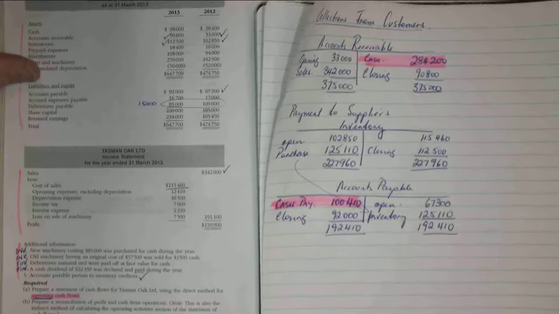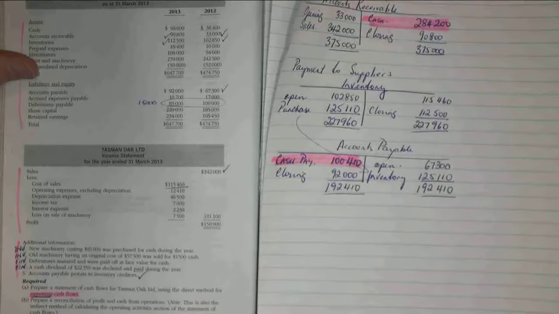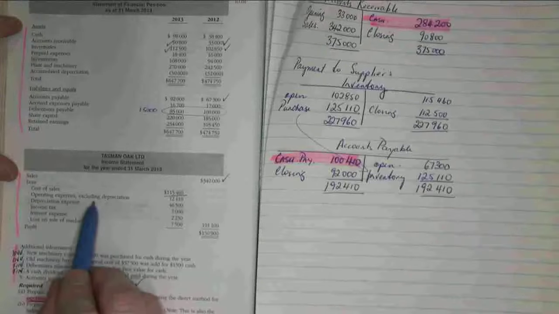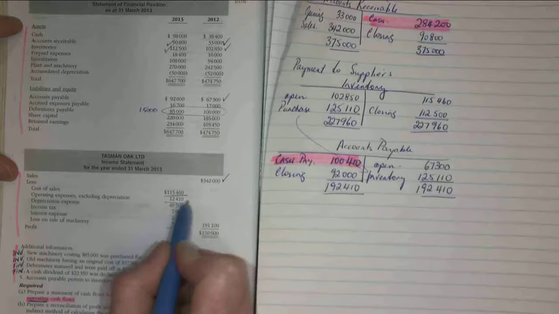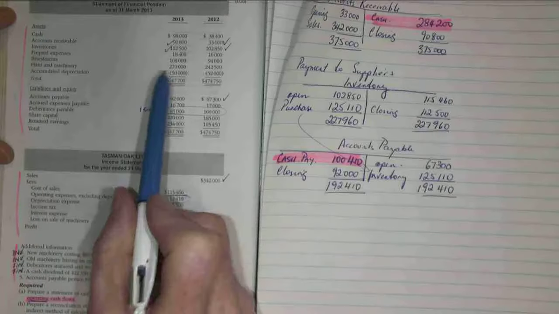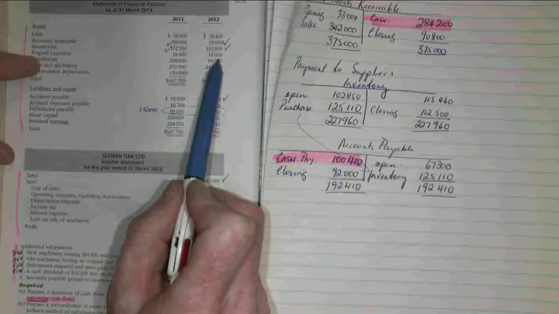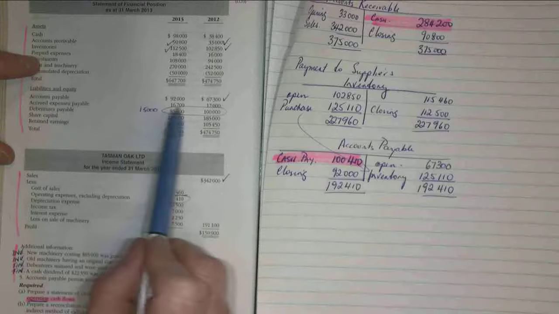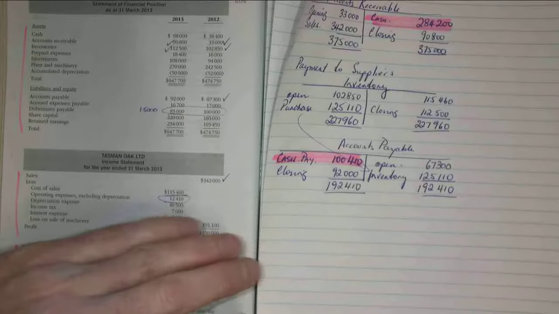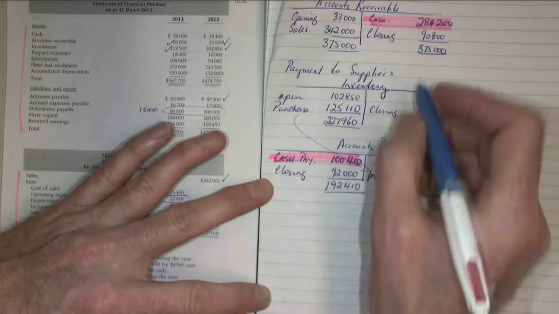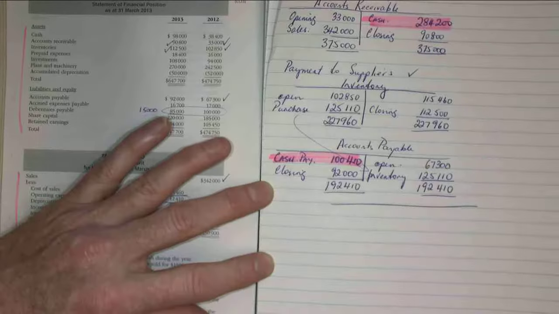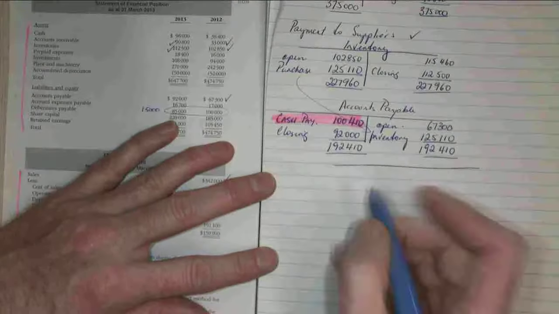Is there any others that I need to rebuild? Accrued expenses, alright. So let's have a look. We've got operating expenses excluding depreciation of 12,410. Now, is that the payments? Let's have a look if we've got any payables and receivables, or we've got prepaid, yep. And we've got accrued expenses. So I'm going to have to work out what's my accrued and prepaid first before I can do my operating expenses. So that's my payment to suppliers. I've done cash from customers, payments to suppliers. Next I'm doing operating expenses.